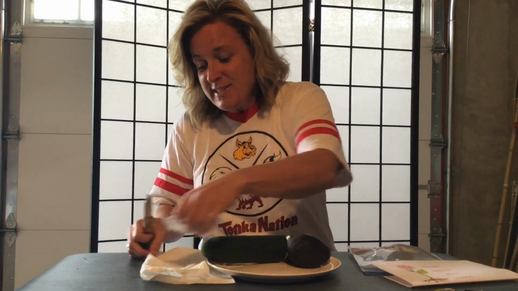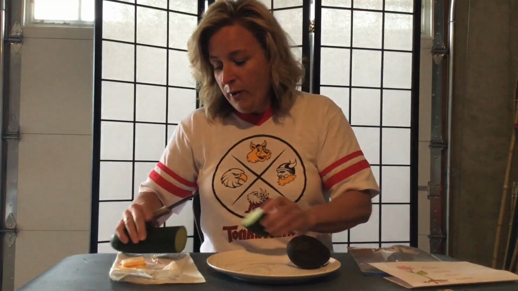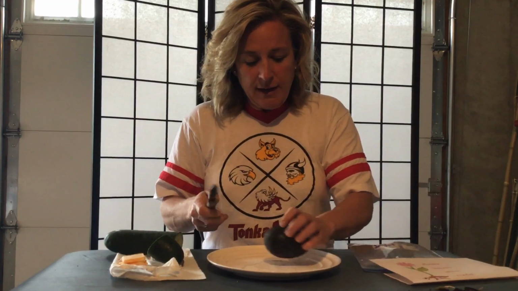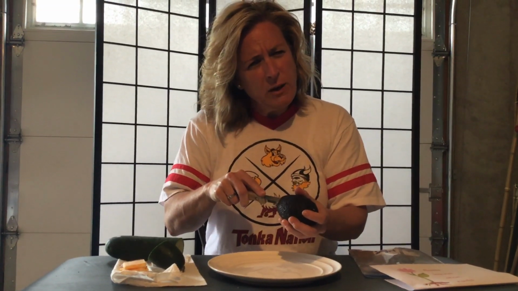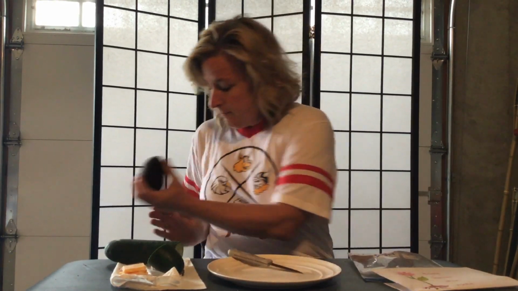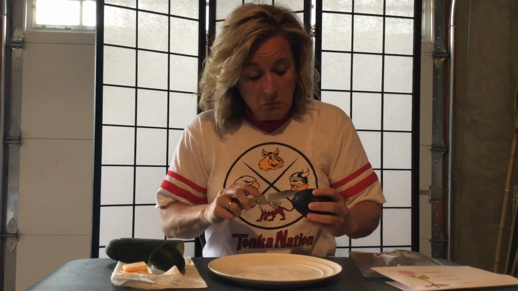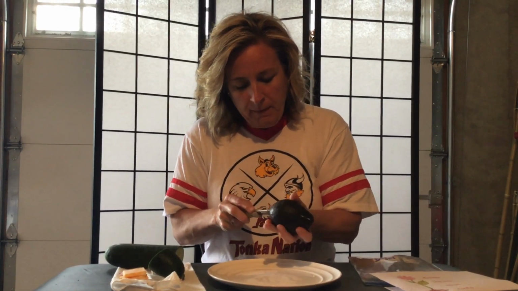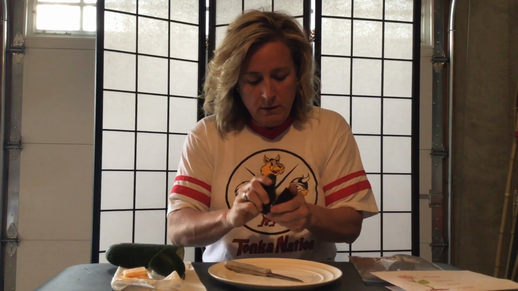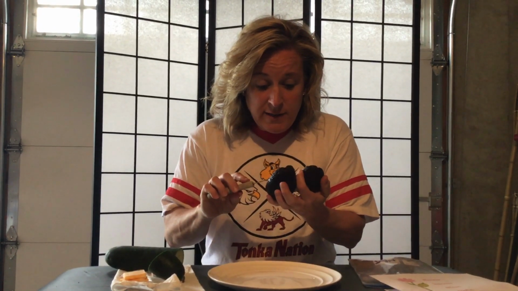Okay, let's cut the avocado. Let's look for a seed. I'm going to cut it open. I wonder if the seed will be little. I wonder if it'll be white. Oh my goodness.